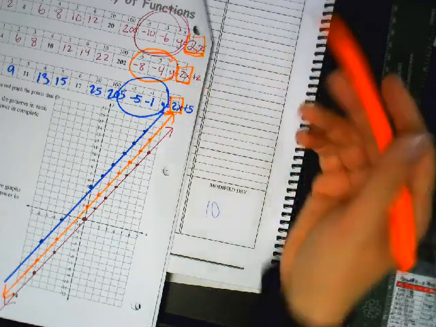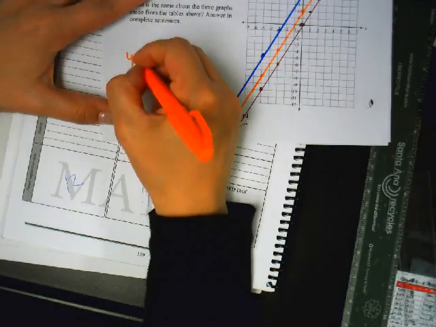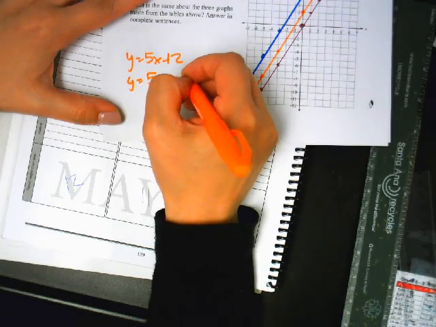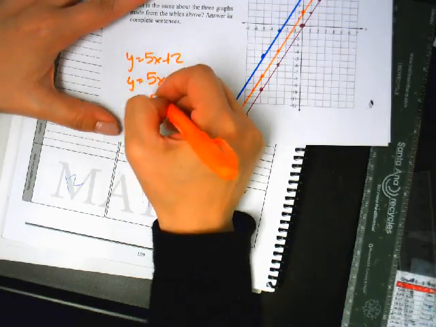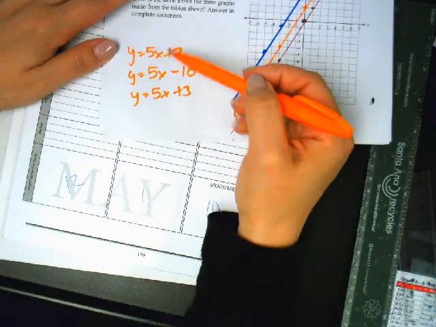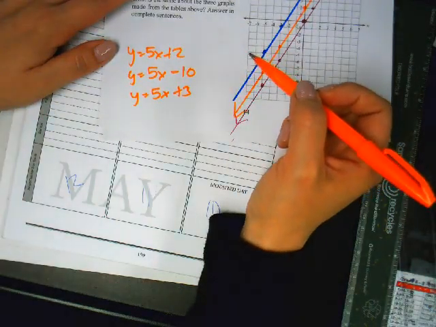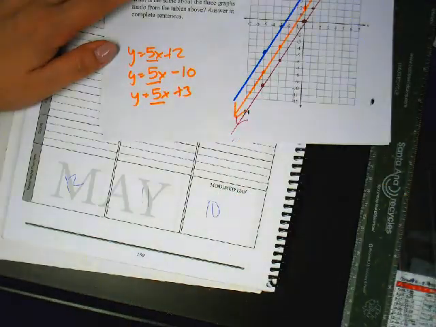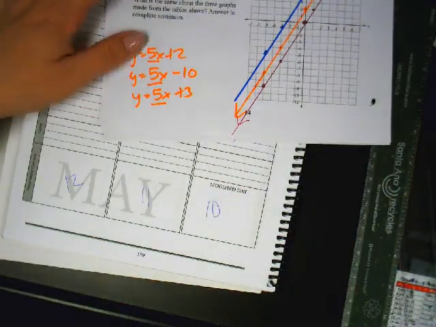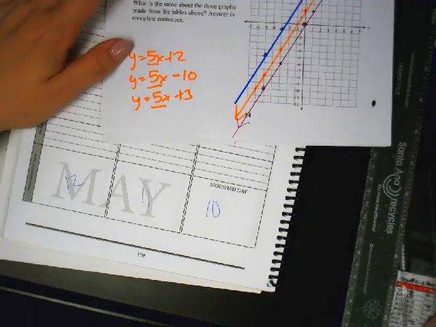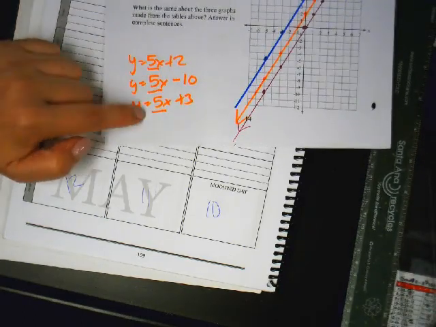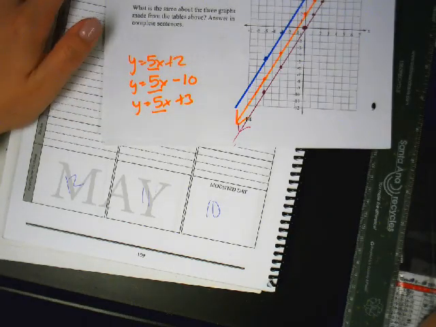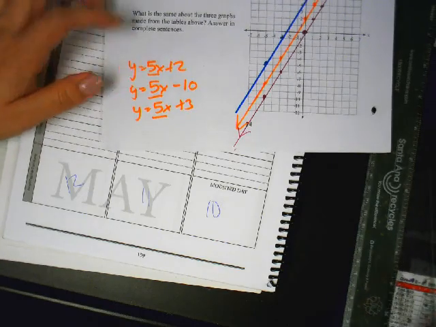So if you get in 8th grade y equals 5x plus 2, y equals 5x minus 10, y equals 5x plus 3, will these lines be parallel? Yes. Why? Because they all have a 5x, 5x, 5x. So in 8th grade, when you see this common trend, no matter what the number is, you will have parallel lines before you graph them. And if they're not, you did something wrong. Okay? So that makes it parallel.